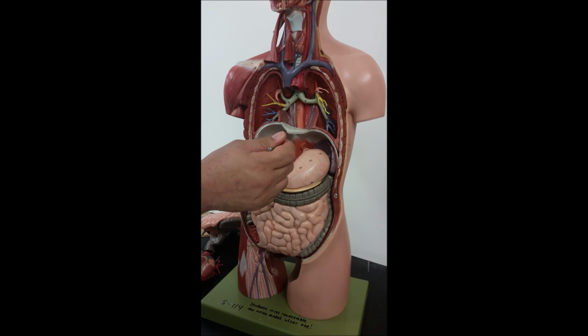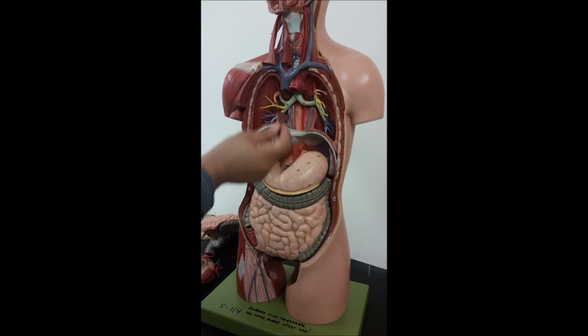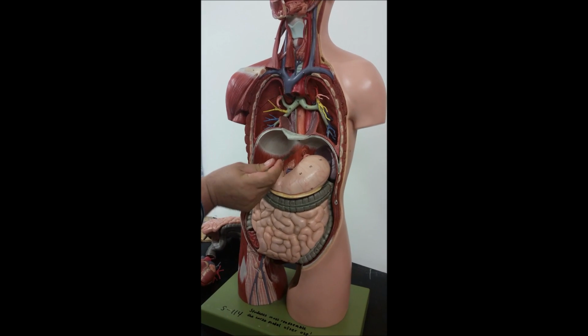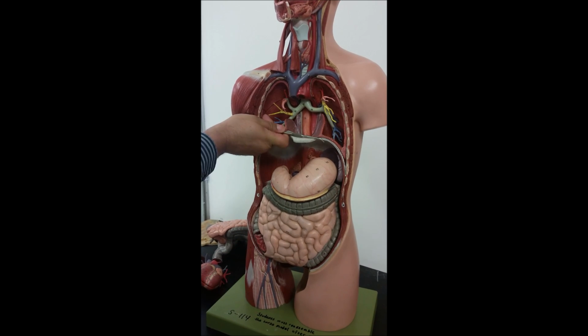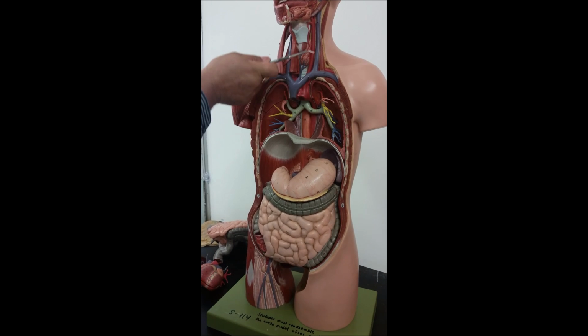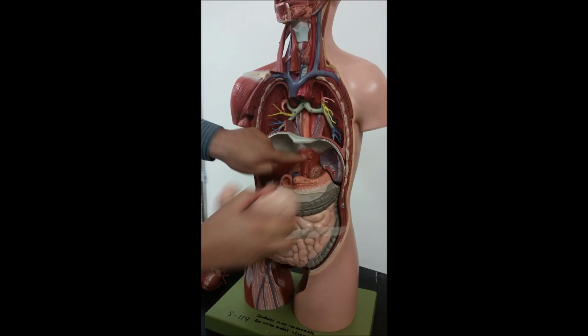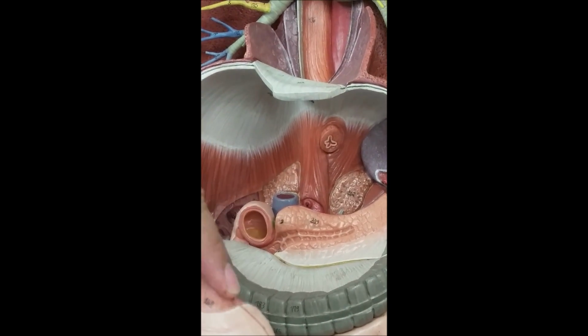Okay, now we're looking at the torso model, and it's showing basically same thing, it just looks a little bit different. This is the esophagus, and the esophagus will go through the diaphragm. This is a diaphragm that's separating the thoracic cavity from the abdominopelvic cavity. And you see here, this part here, this is where the esophagus exits, leaving the diaphragm and entering to the beginning of the stomach.